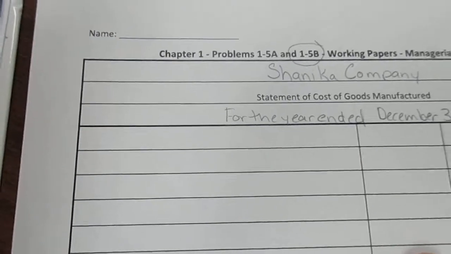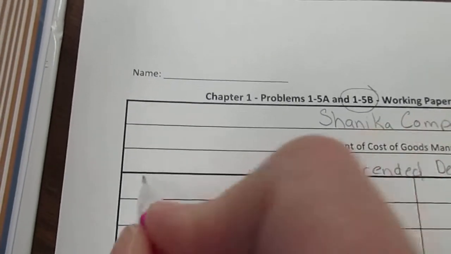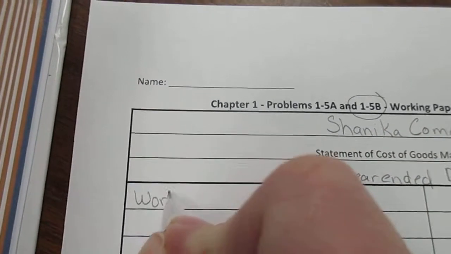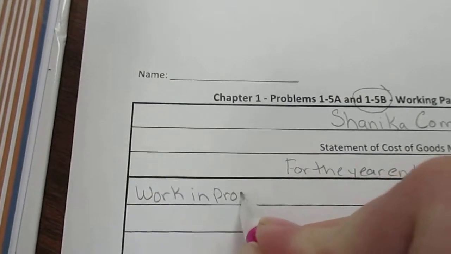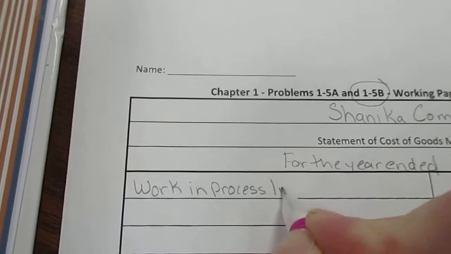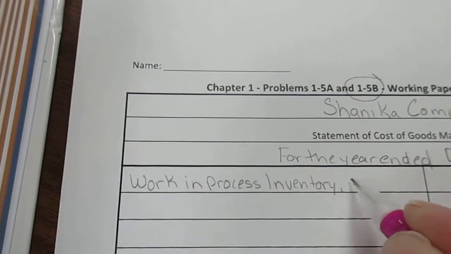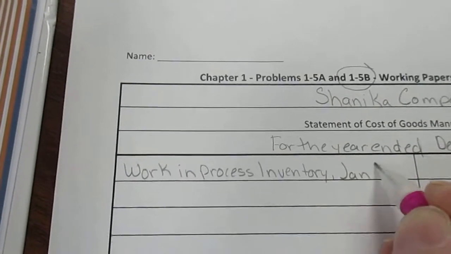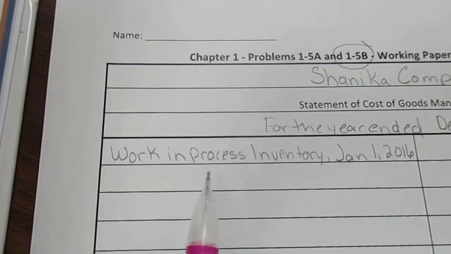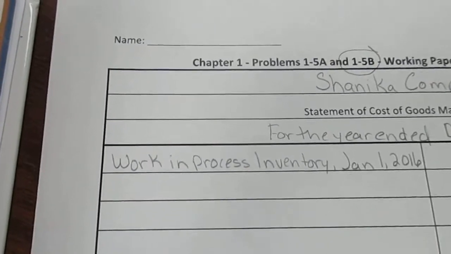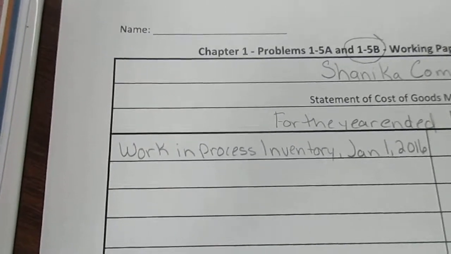Now, when we create this statement of cost of goods manufactured, we're going to start with our work in process inventory as of January. We want to know how much money we have in the products that are in the process of being made when the year started.